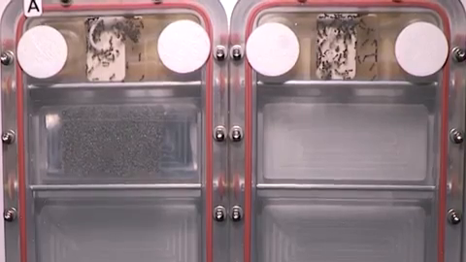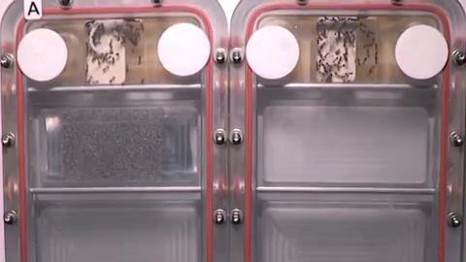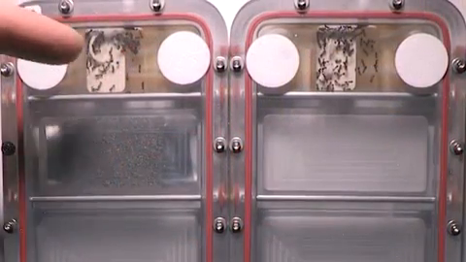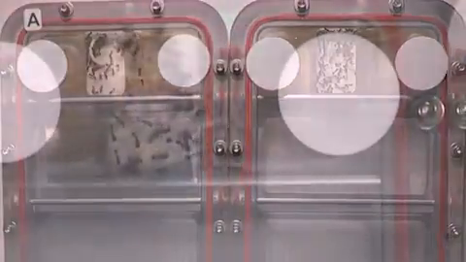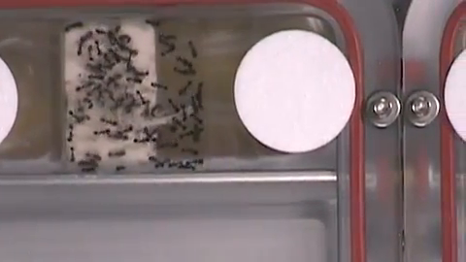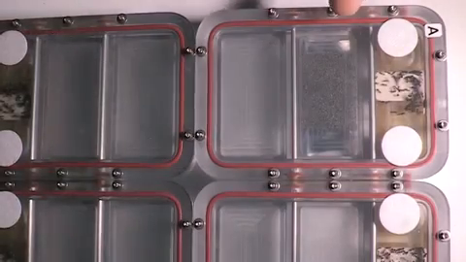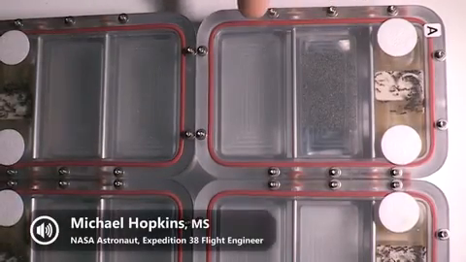So let's talk about the test setup. What you see at this point is there are 4 habitats here, and each of the habitats has a nesting area, and you can see the nesting area up here, and that's where the ants are at this point in time, how they came up in the rocket. And then what will happen is we have an area, foraging area A and a foraging area B.